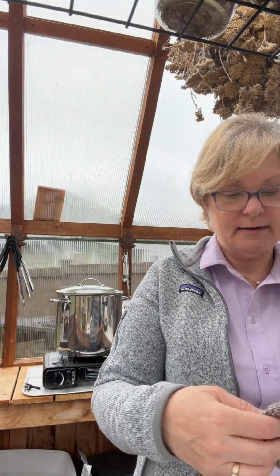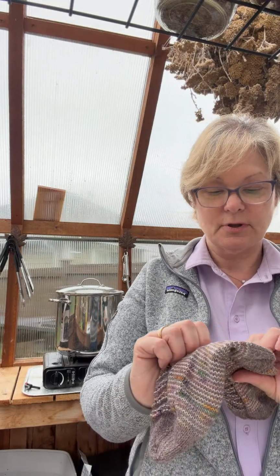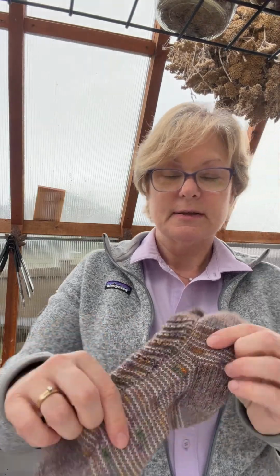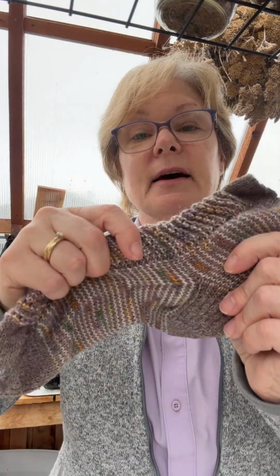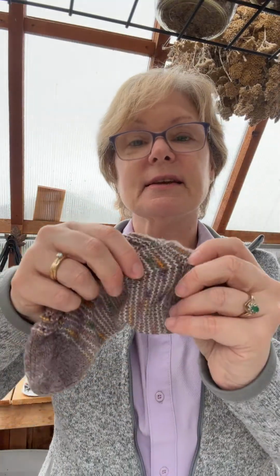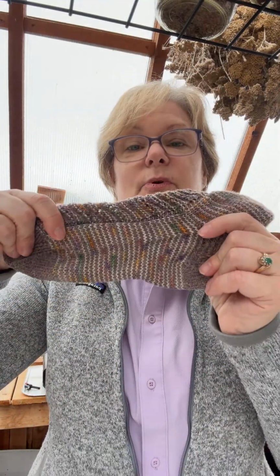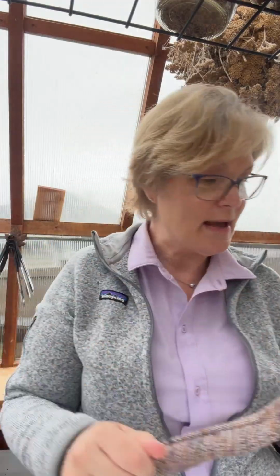That's how you do the gusset decreases and the foot of your sock. Let's see if I can show you in this one. Same thing with this one. Well, you can't really see it because of the helix. That's a poor example. Anyway, I just love this pattern. So that's what's entailed in doing your gusset decreases.